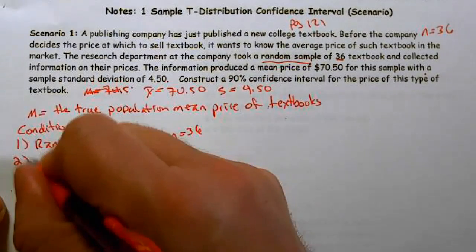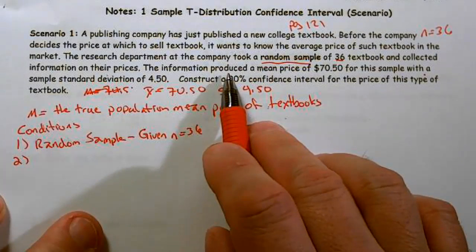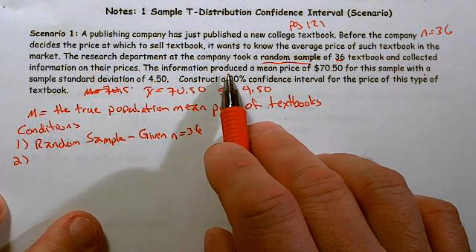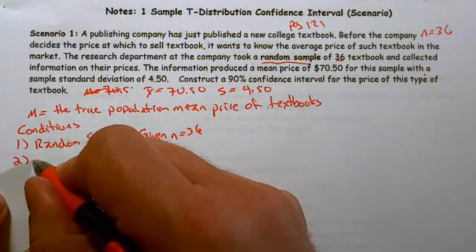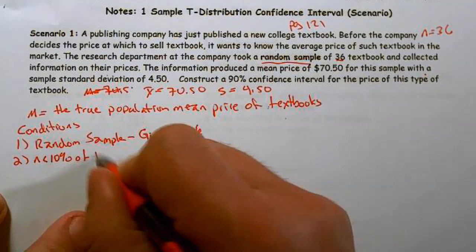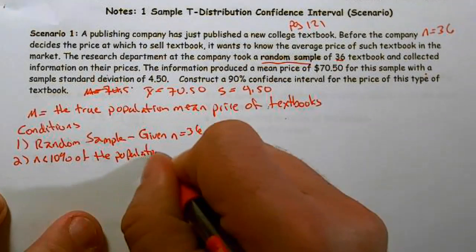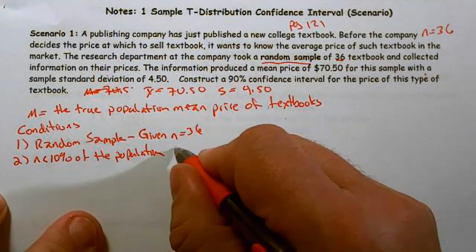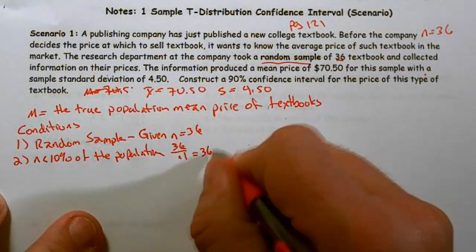Number two, the next thing we need to do is condition number two, which is less than 10% of the population. So we need n is less than 10% of the population. Here's where we're going to check it. We're going to take 36 divided by 0.1, and that equals 360.